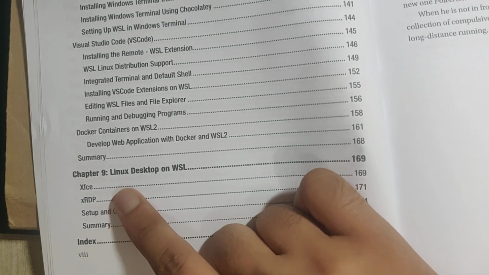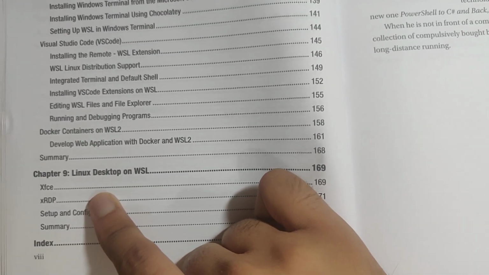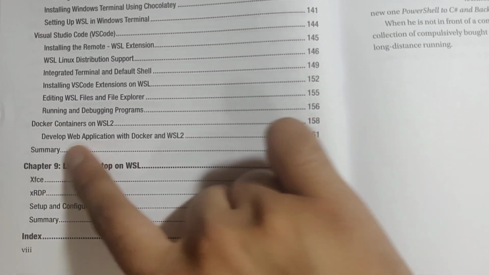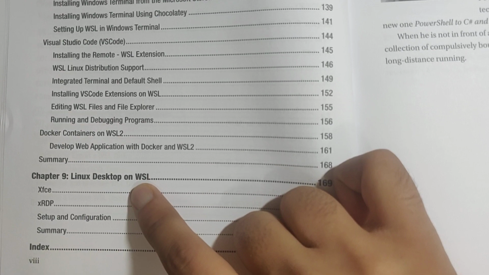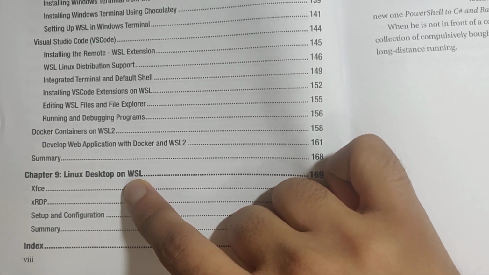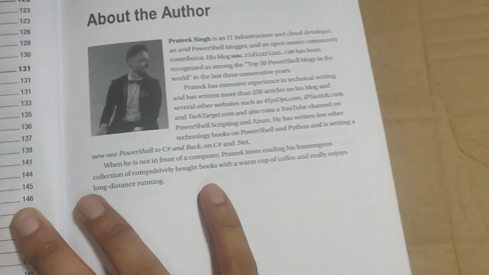Then the final chapter is obviously how I can access a desktop environment on WSL. Maybe it will seem a little strange to a lot of people, but I just wanted to put it there. So if somebody wants a GUI experience, you can go and see that thing.